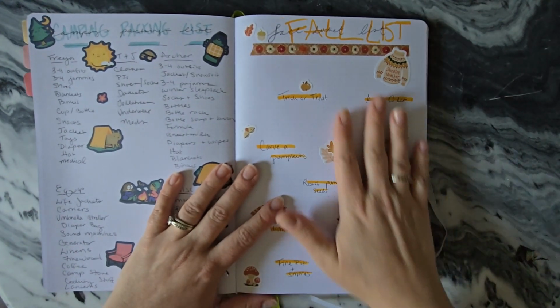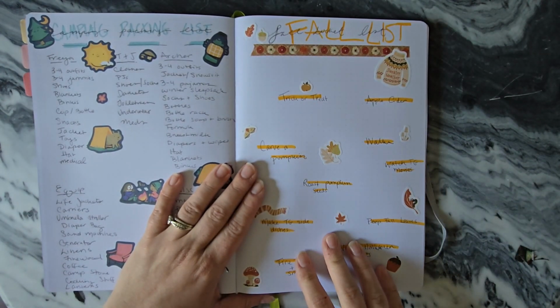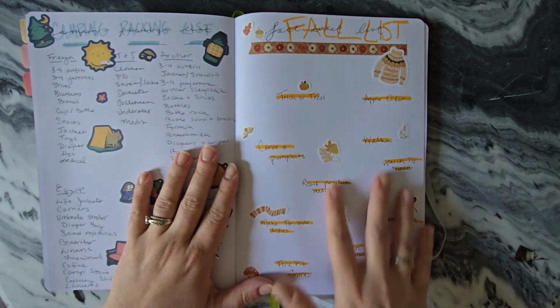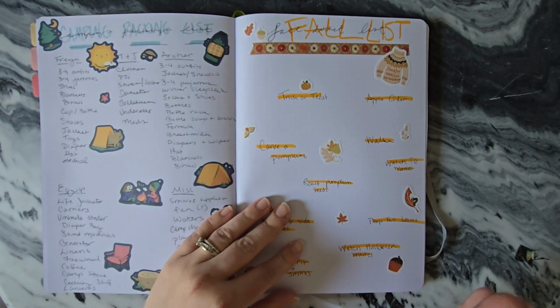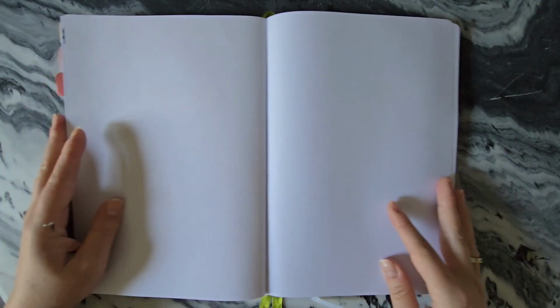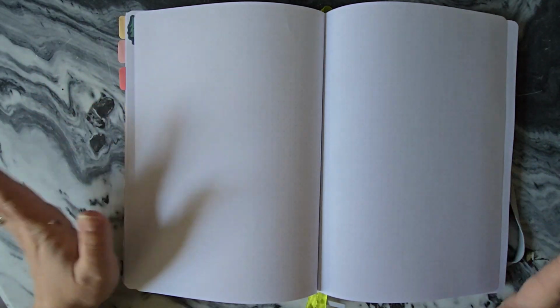For example, the last one I made, which you guys might have seen, is the fall bucket list, and we did all of this stuff. So I'm actually feeling really good about my fall bucket list. I set realistic goals for that. So now I'm going to do a December bucket list.